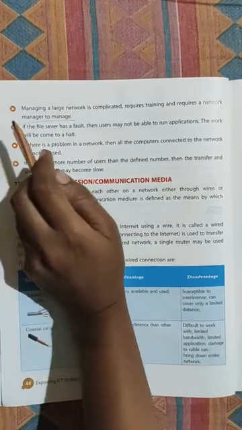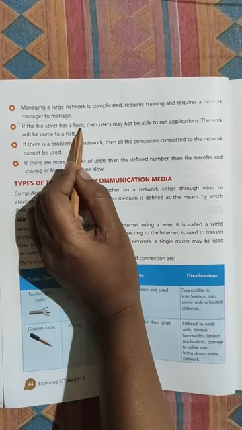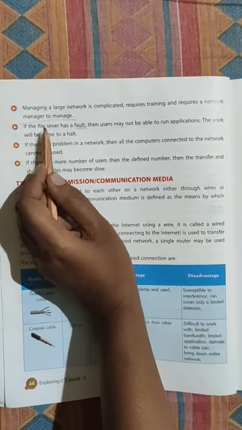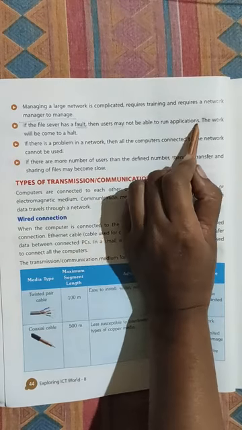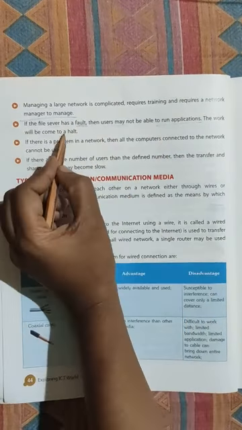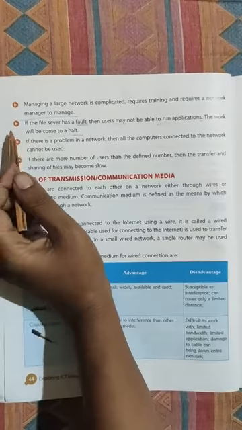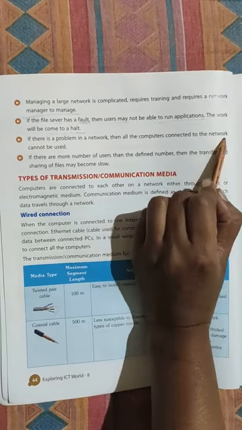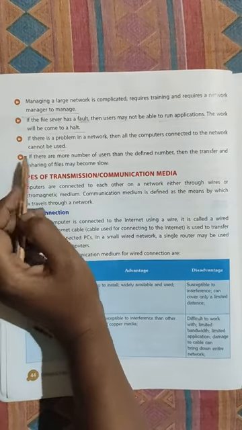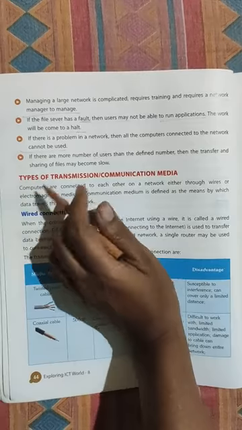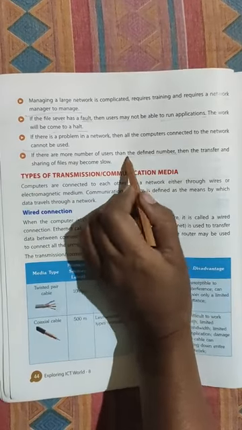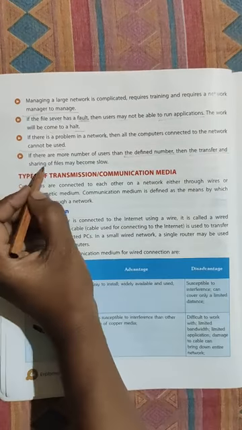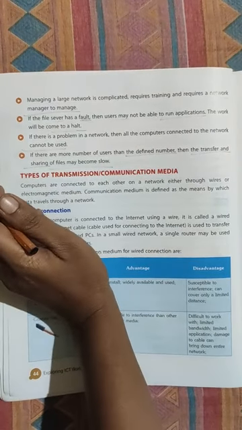Understood? If the file server has a fault, then users may not be able to run applications. The work will come to a halt. If there is a problem in a network, then all the computers connected to the network cannot be used. If there are more users than the defined number, then the transfer and sharing of files may become slow.